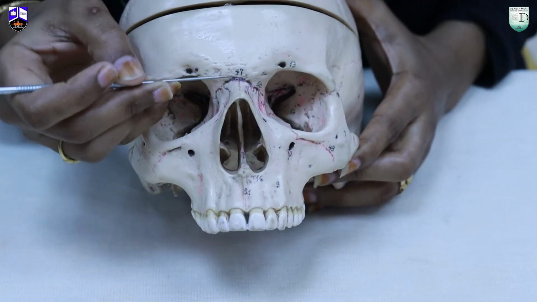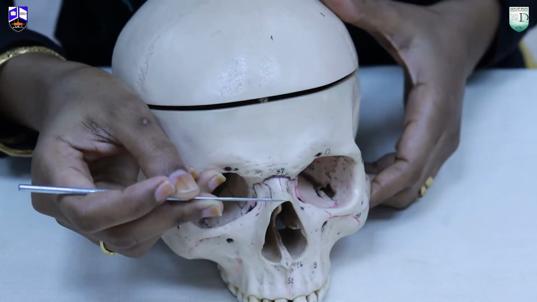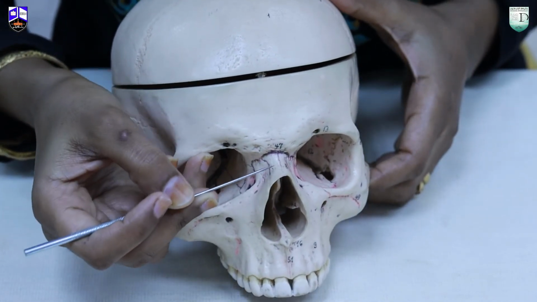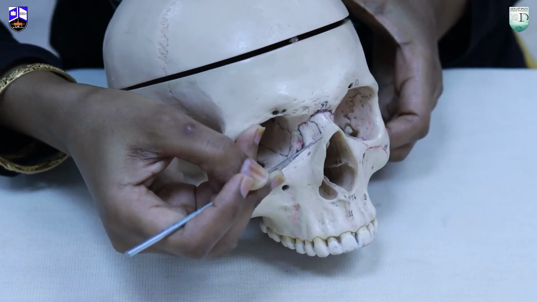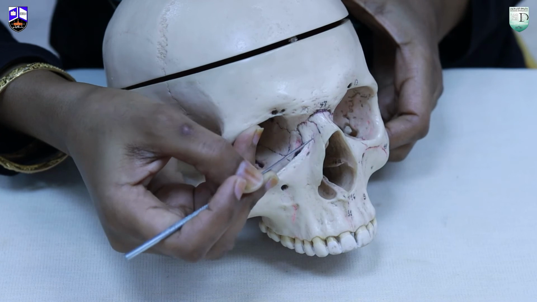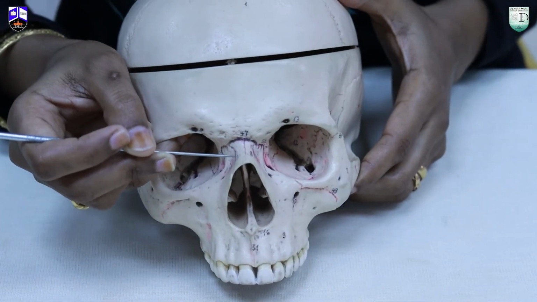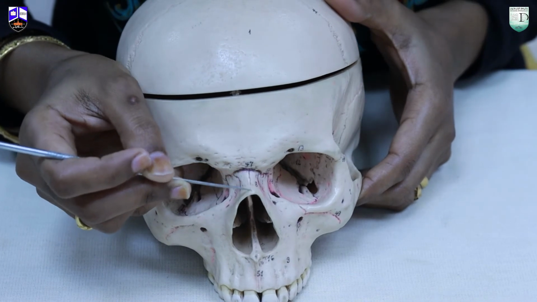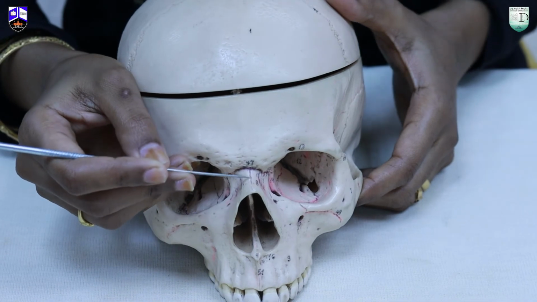From this Nasion, the nasal bone extends downward and forward. It articulates laterally with the frontal process of the maxilla at the nasomaxillary suture, while medially the nasal bone articulates with its fellow of the opposite side, forming an arch at the internasal suture.